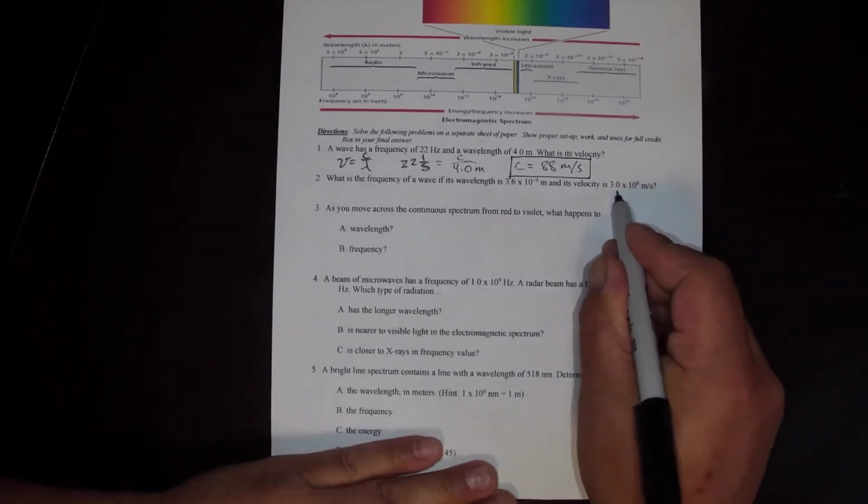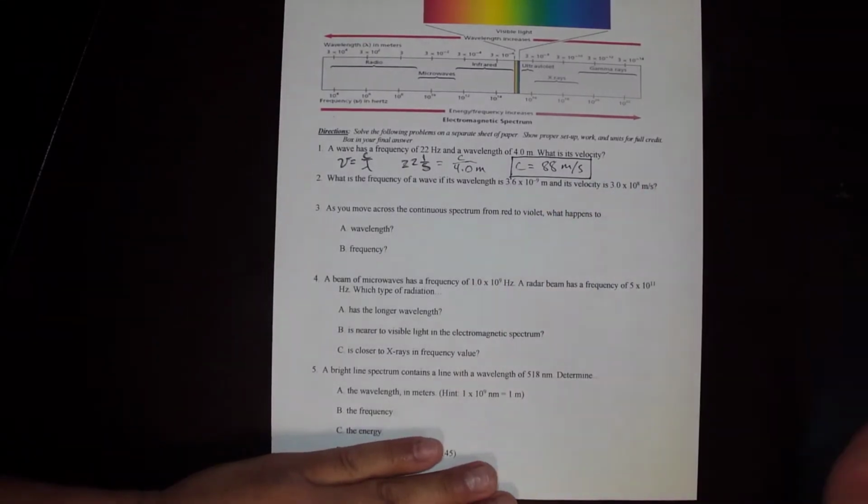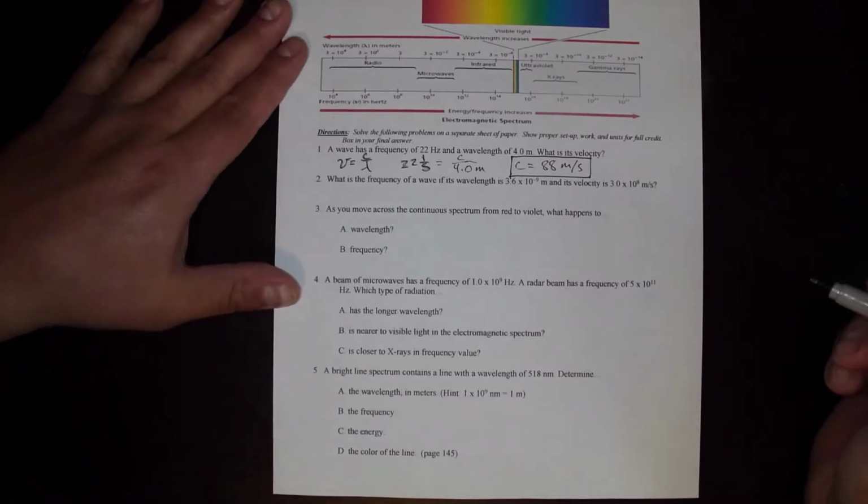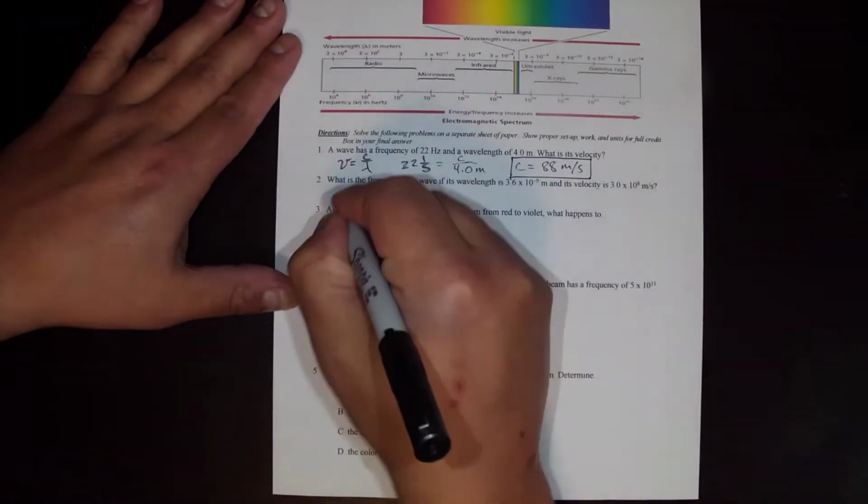All right, on to the second one. What is the frequency of a wave if its wavelength is 3.6 times 10 to the negative 9 meters and its velocity is 3.0 times 10 to the 8th meters per second? I always like to do 3.00, but hey, this has 2 sig figs for both of them, so at least you don't have to figure that out. All right, what's the frequency?